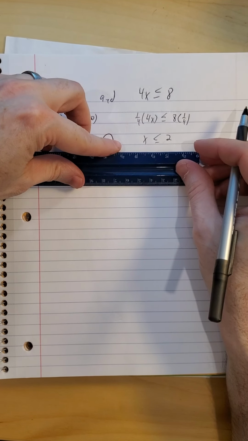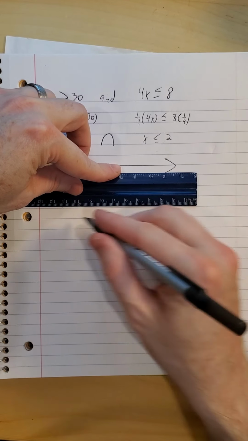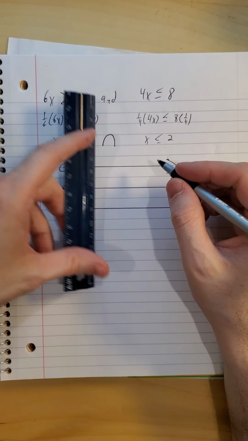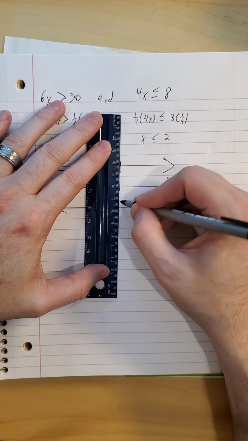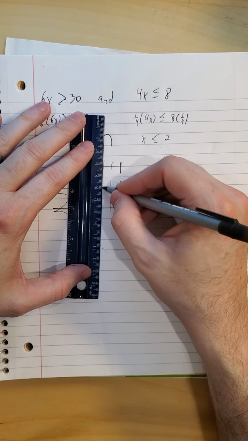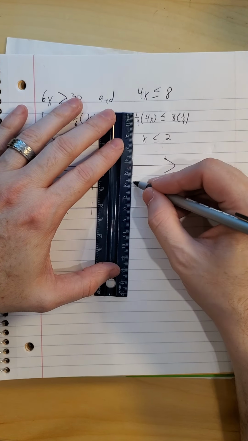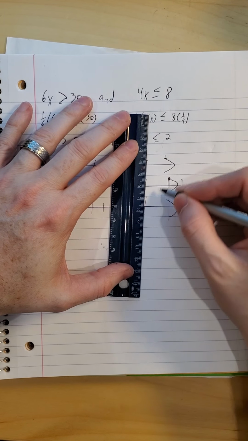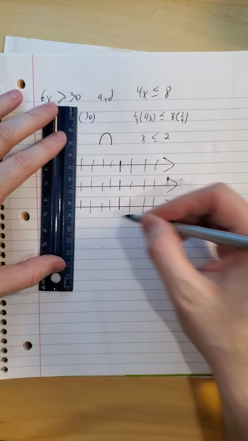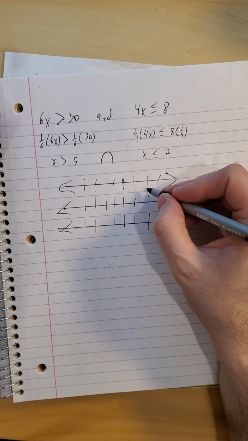I usually will draw the 3 number lines. All right, so we need 2 and 5 to be able to be on here together.